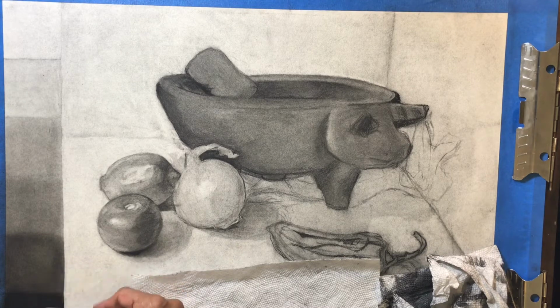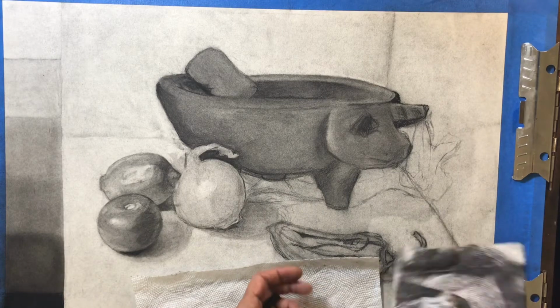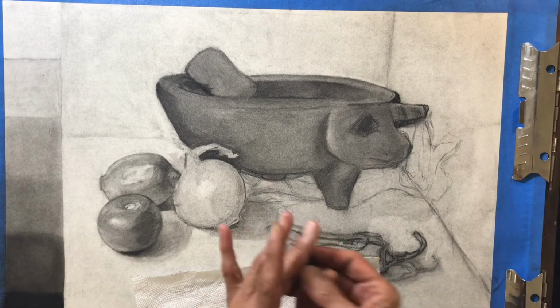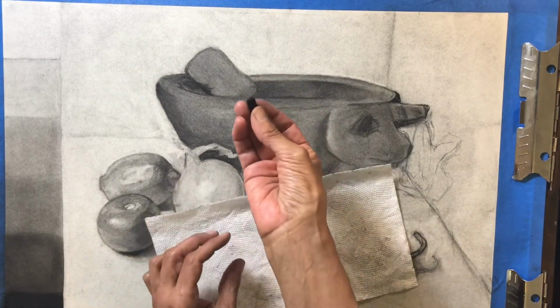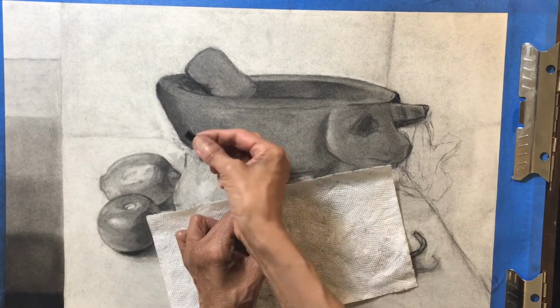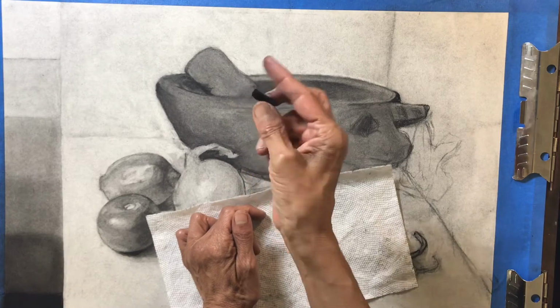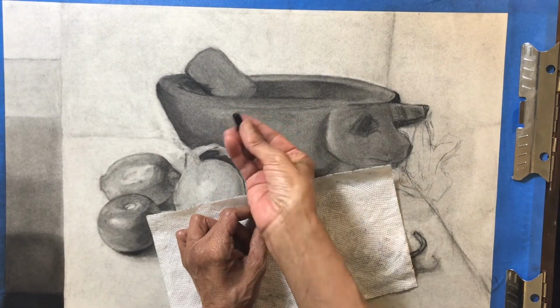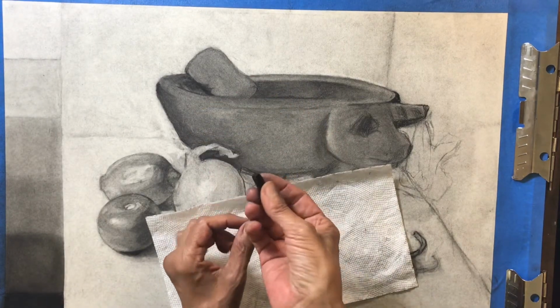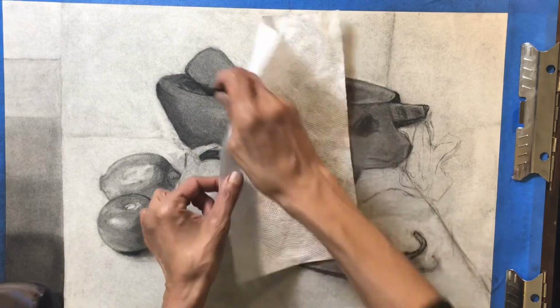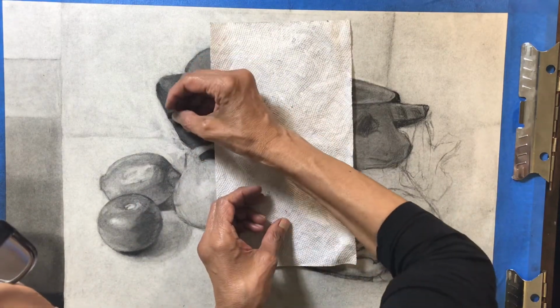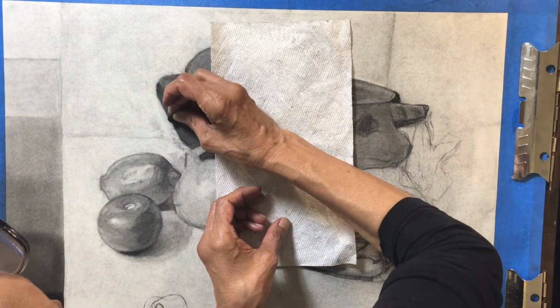So I need to move this way deeper down in value. So I'm going to go in now with a little bit more of a workhorse that we've got in our toolkit, and that is the NuPastel charcoal here. And I'm going to get in and do some drawing with it.